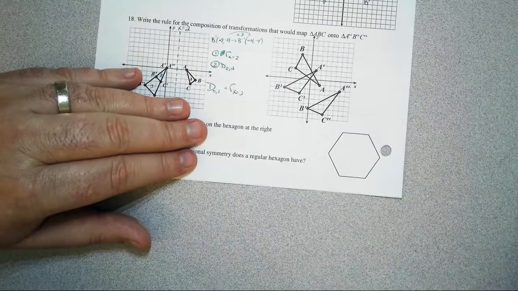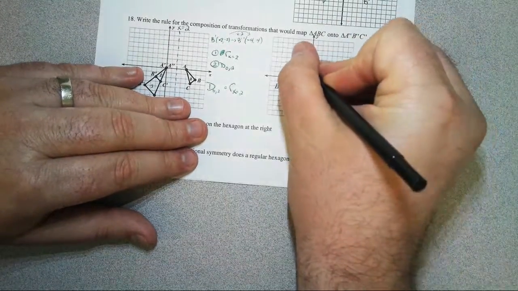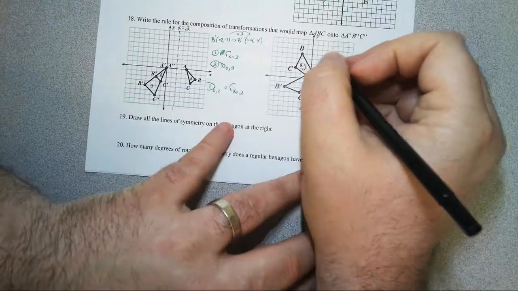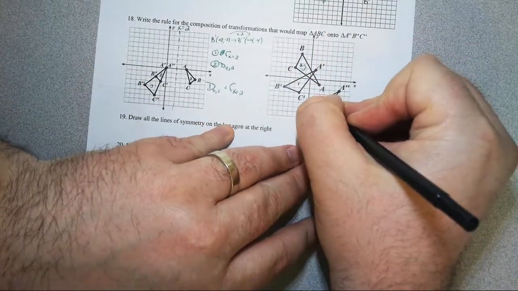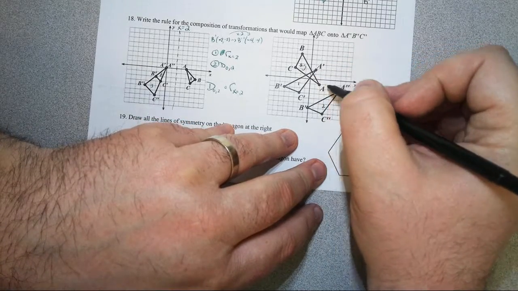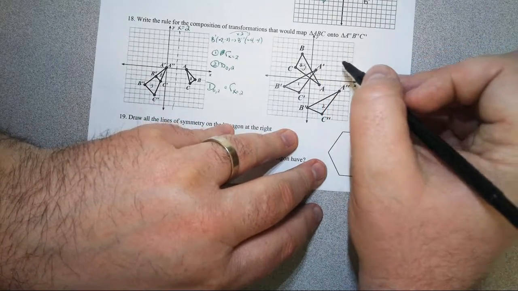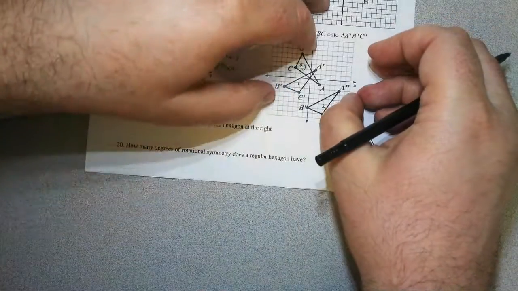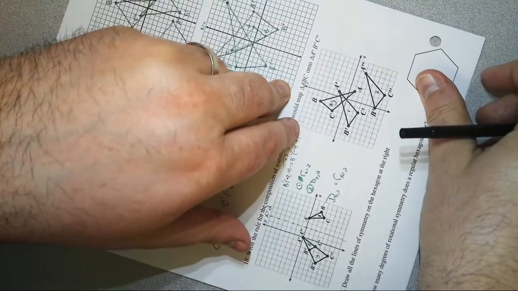Okay? Going back over here, you can see that this is the original. That's my OG, right? This is our first move. That's our second move. So what are we doing to get from this to this? It almost looks like we're reflecting, except the A is off by a little bit. So it's not reflecting. What we're actually doing is we're actually turning. Okay?